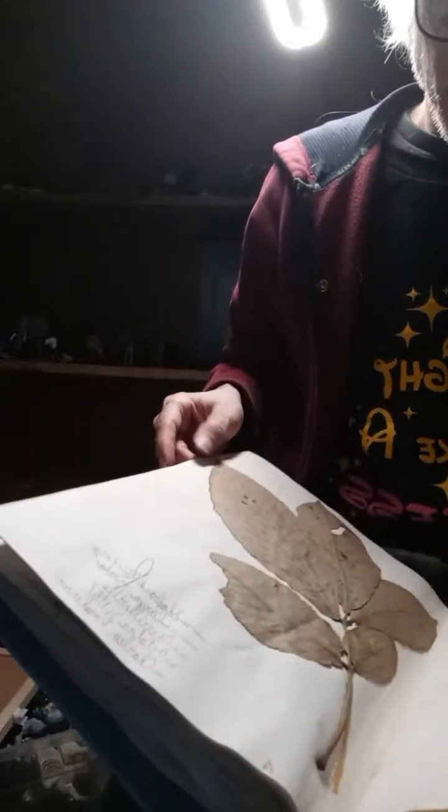What I was hoping to find, the other type. Pinnately as well. Pinnately as well.